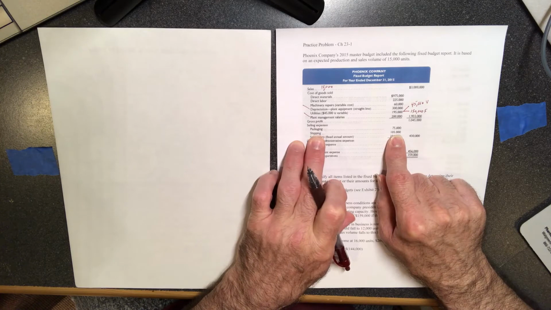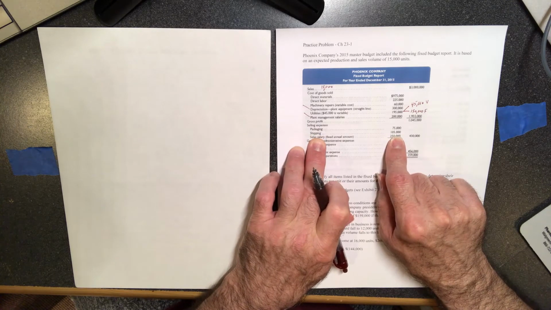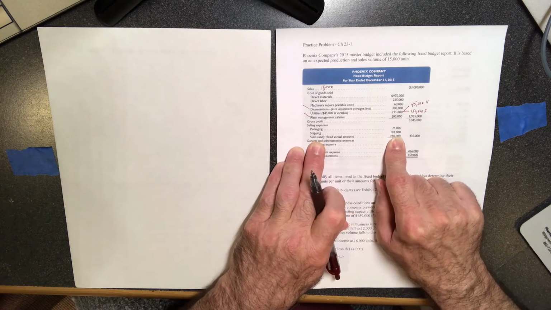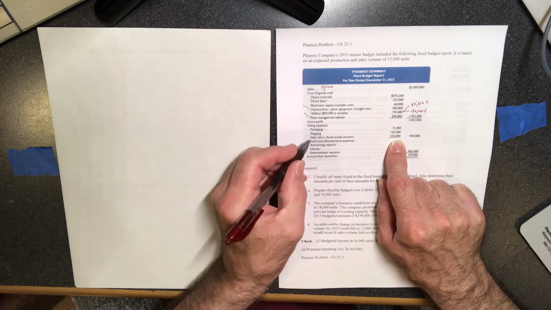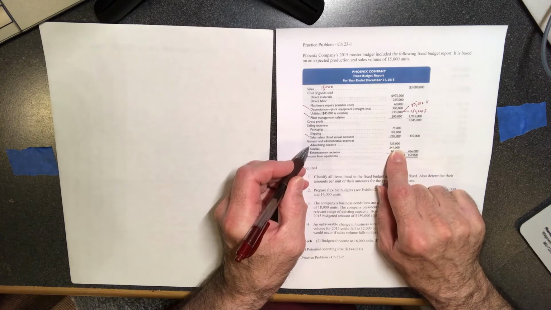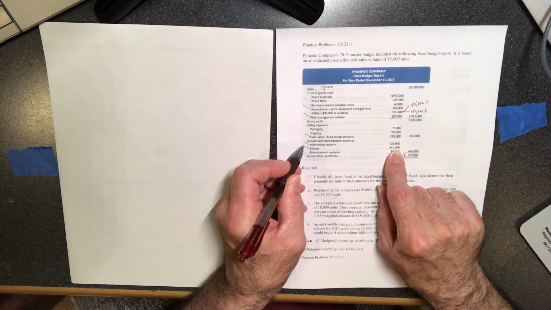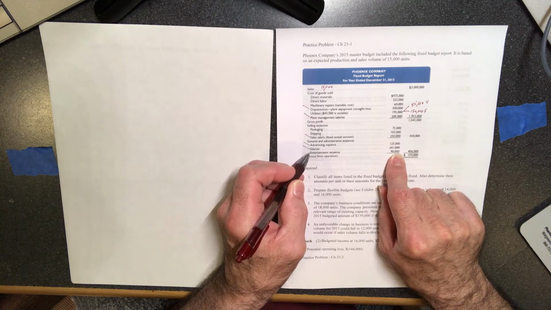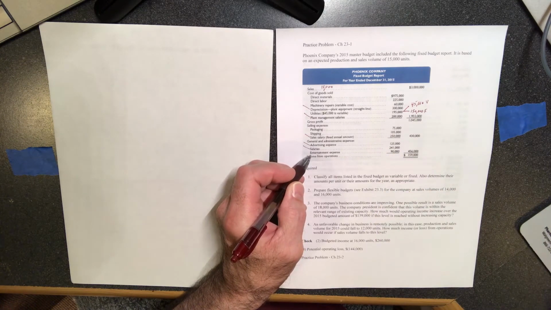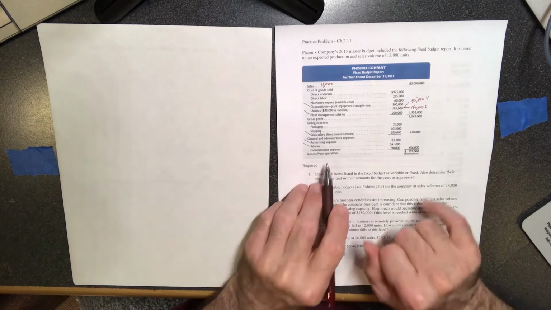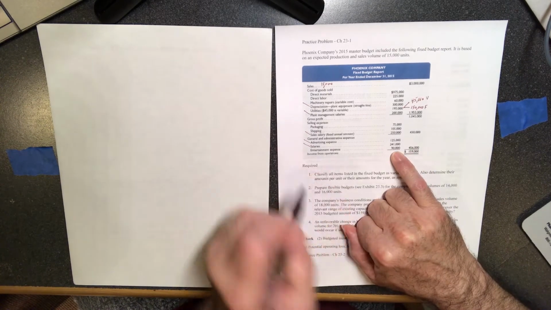Packaging, shipping, those are going to be variable because they'll go up and down depending on how many things you sell or ship out. Sales salary, fixed. Advertising expense generally is fixed. Salaries here is fixed. Entertainment expense, according to the author, is considered fixed.